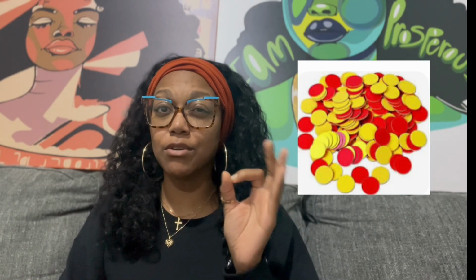Because they have those yellow and red counters that the kids can use where they can put all red in one row, all yellow in another row. So in the classroom, I would actually have them practice with the counters first.